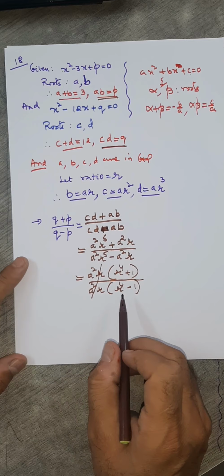So like the previous question, I'll assume that the common ratio equals small r. So therefore b you can write as ar, first term into common ratio. c we can write as previous term into common ratio, so we'll get ar^2, and d will be obviously, being the fourth term, ar^3. So we have these values.